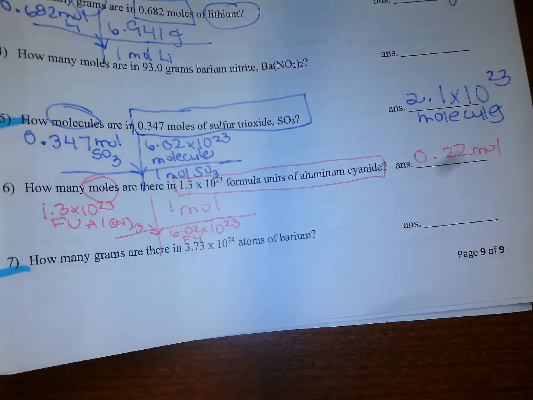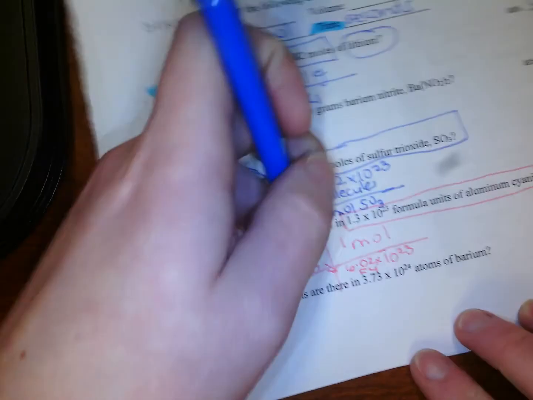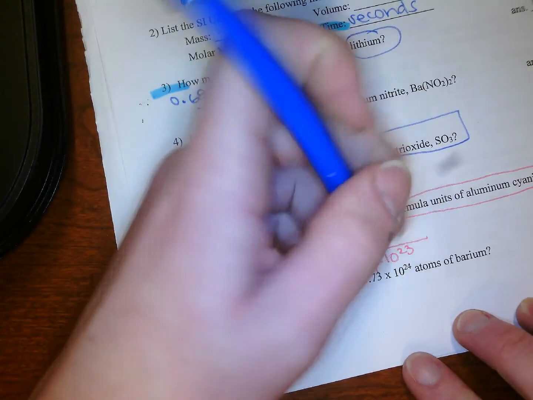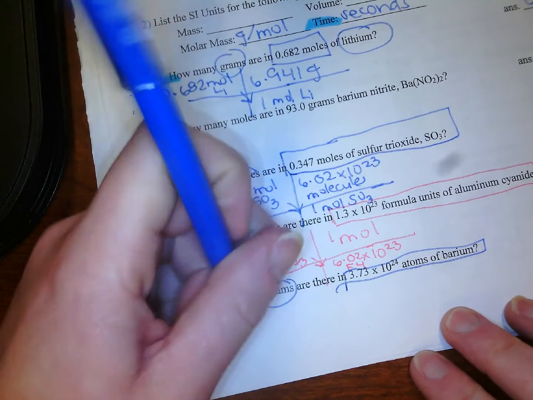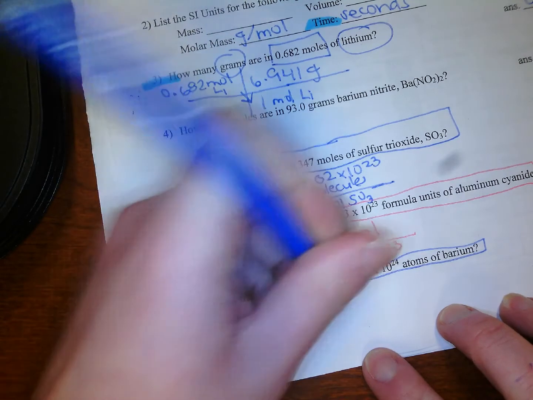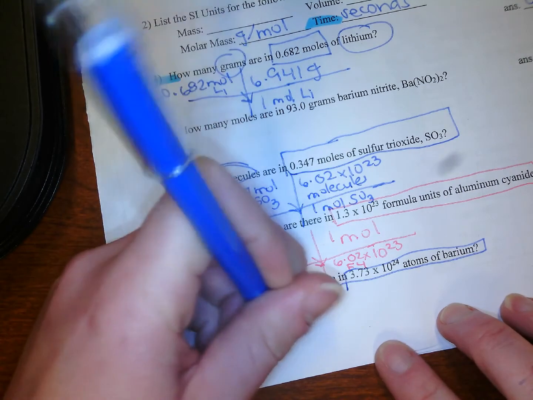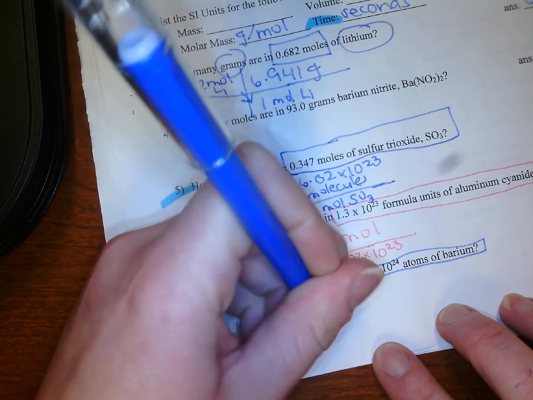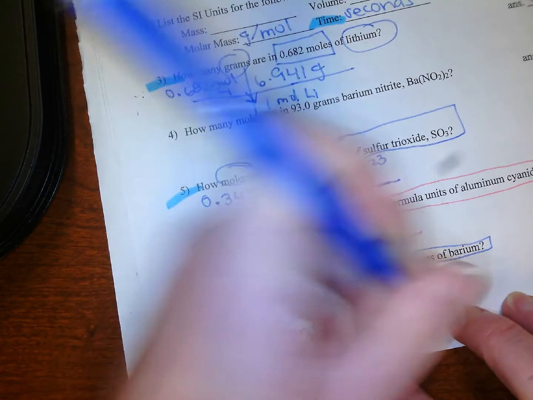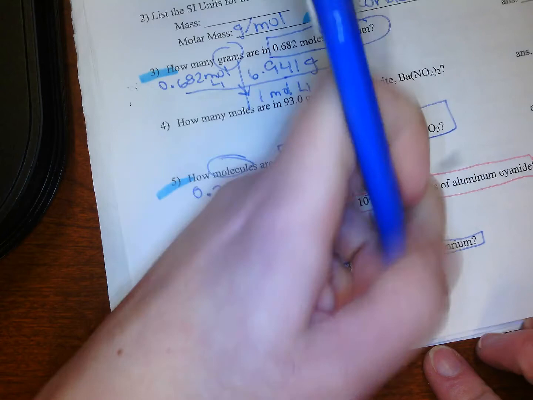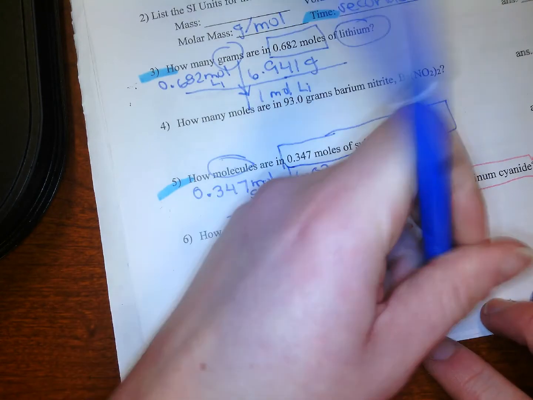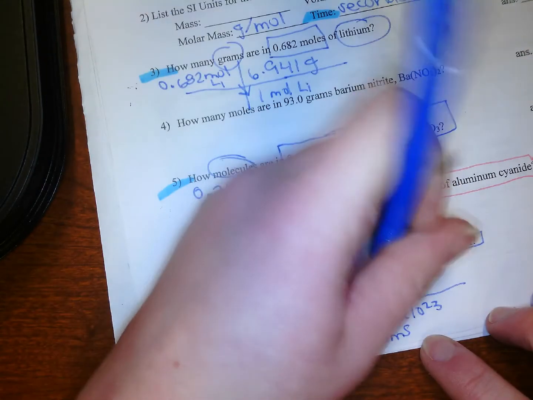Okay, so that is, I'll go ahead and do number 7. We'll do number 7 and then we're going to be done. Okay, so I'm going to circle that, box this. Okay, start with what you are given, 3.73 times 10 to the 24th atoms, barium, just go down, atoms. Remember, that's part of MAPFU, that's the A, so 6.02 times 10 to the 23rd in 1 mole.